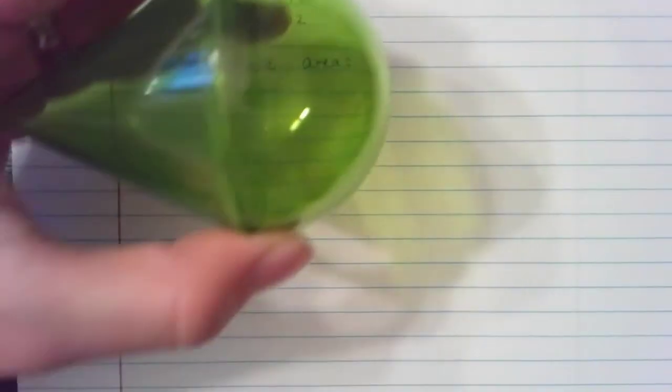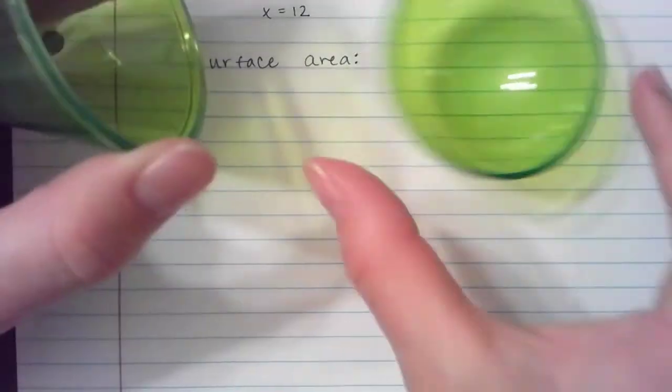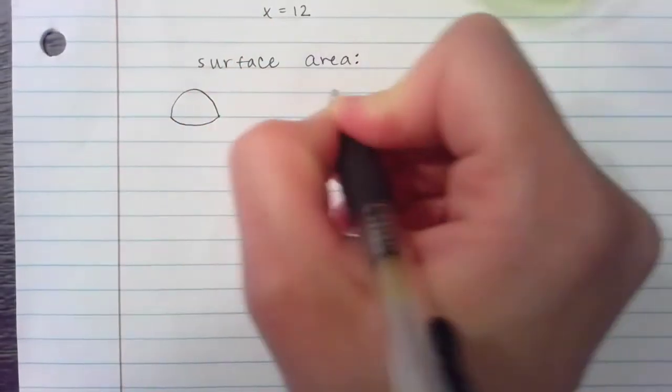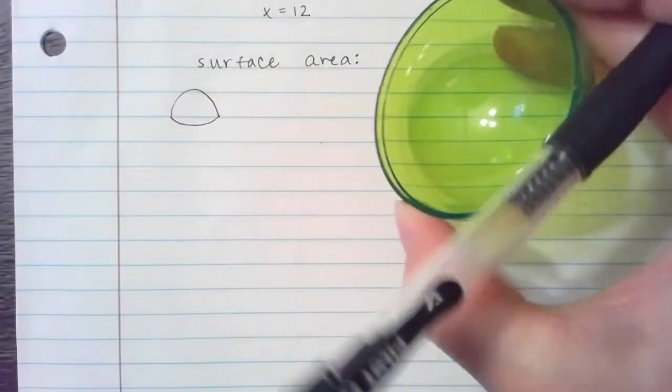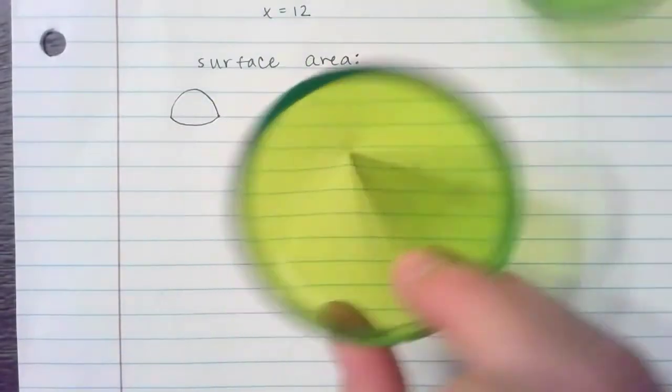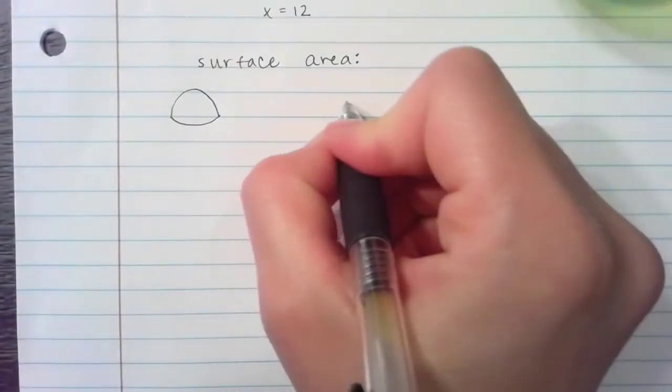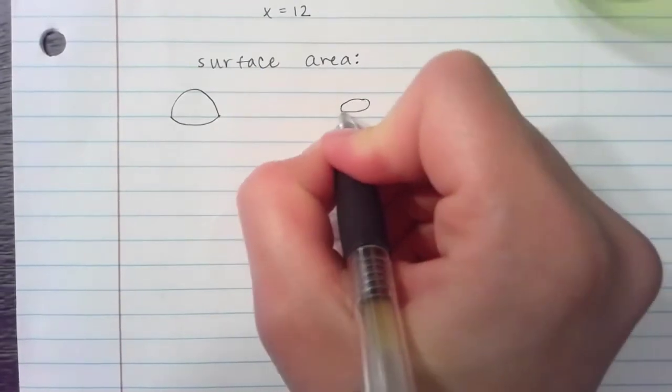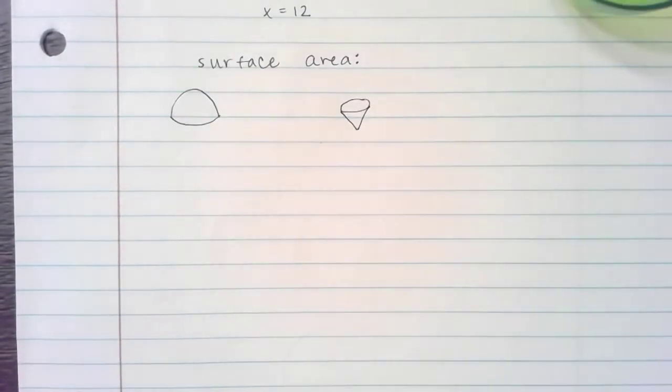In fact, if you like to use the subtraction problem where you find it and subtract it, feel free to do that and just check back in here to see if you got the right answer. So our surface area, we have a hemisphere. And I only want the top part of the hemisphere. I only want literally half the sphere. And then in this case, I just want the lateral area of this open cone. So I'm going to piece it together.